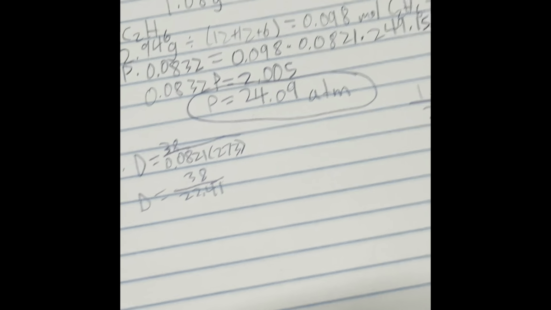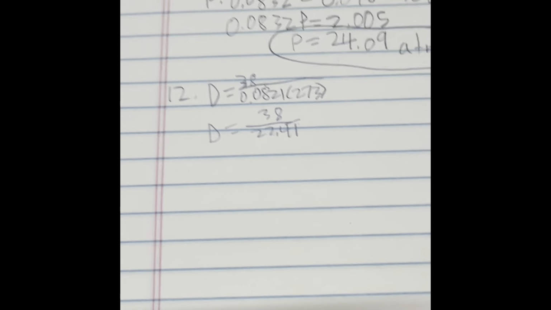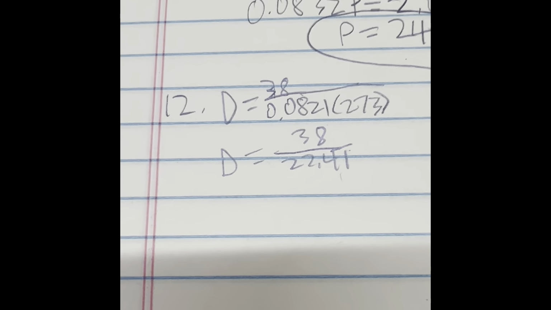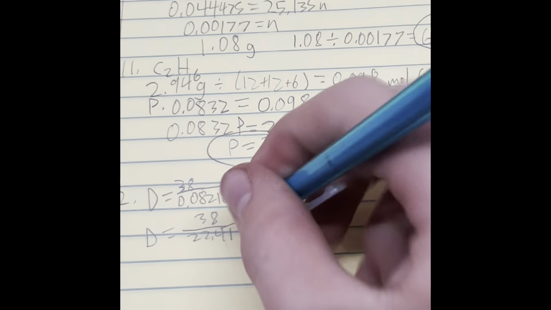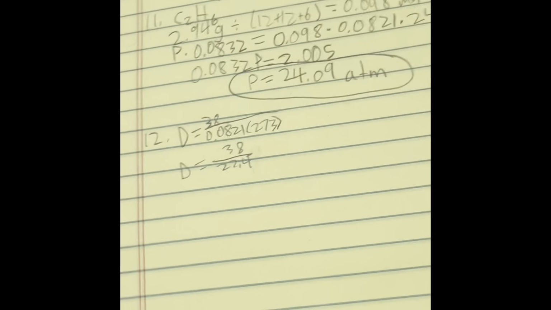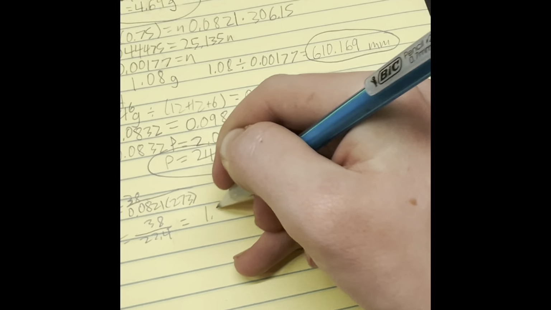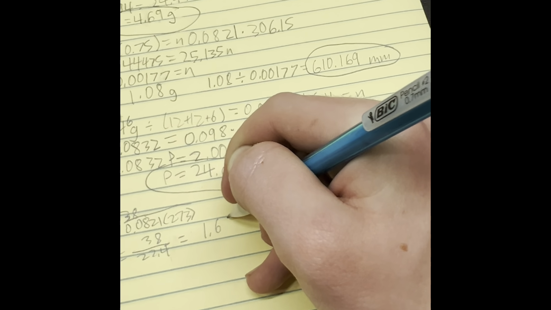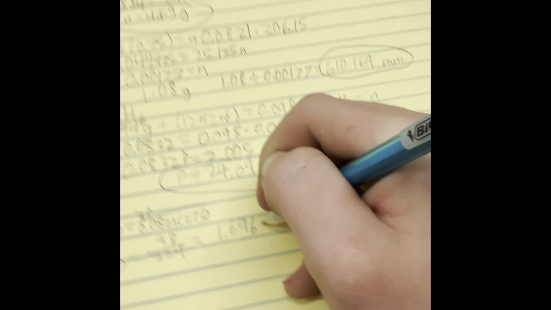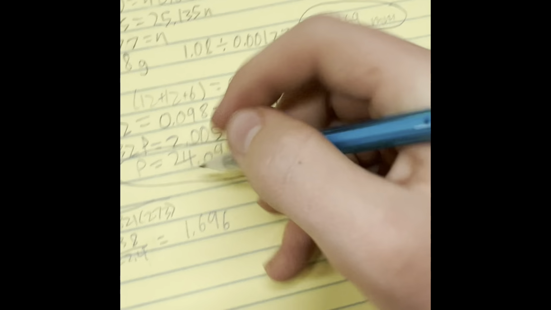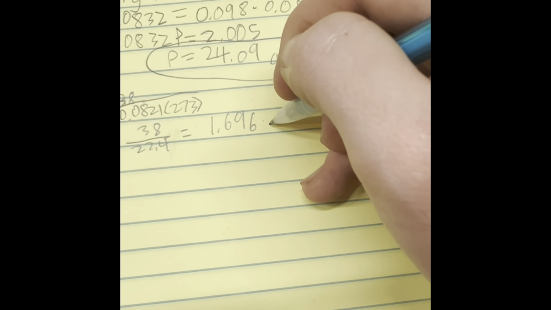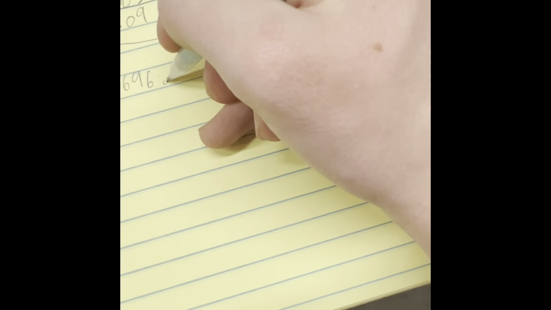Oh, so because of this equation, density is just 38 divided by 22.4. 38 divided by 22.4 would equal 1.696. Oh, that's the density. Would that be grams per liter? I think so.